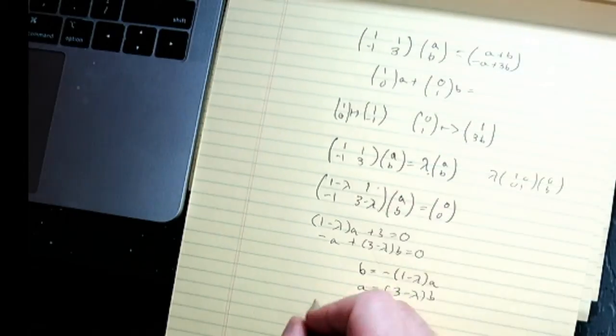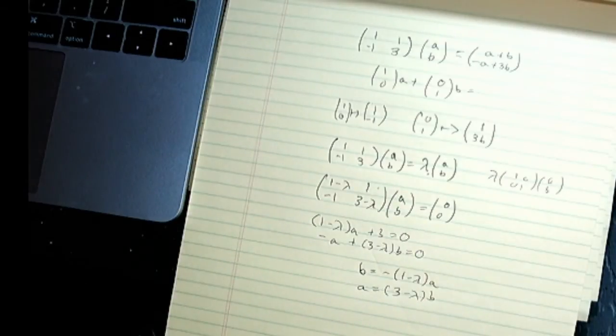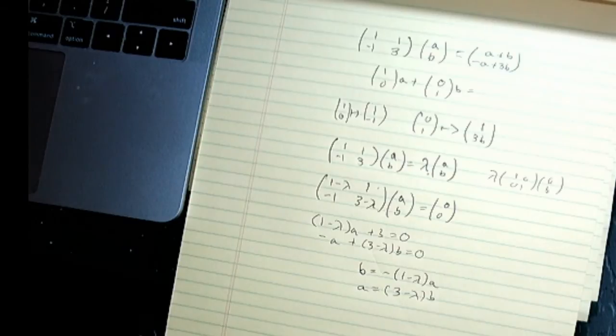So what is the determinant of this thing? Well, remember, another better way of looking at this: we're asking, when is this solvable? The answer is, this is solvable if this matrix is invertible. Because if this matrix is invertible, we multiply both sides by the inverse of the matrix, and bingo bango, A equals 0, B equals 0, and there's no interesting solution.